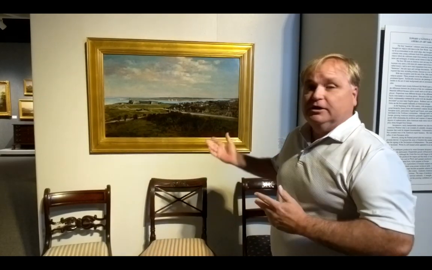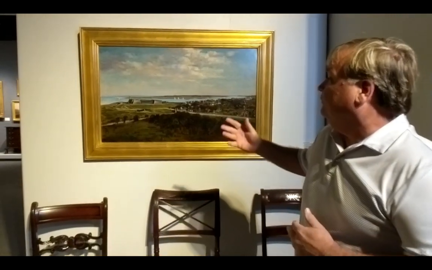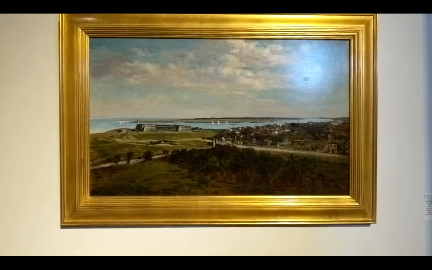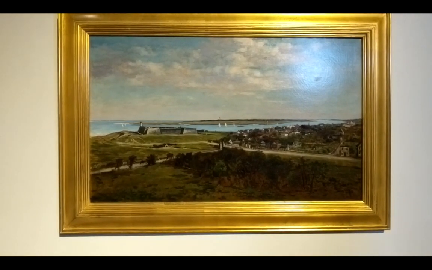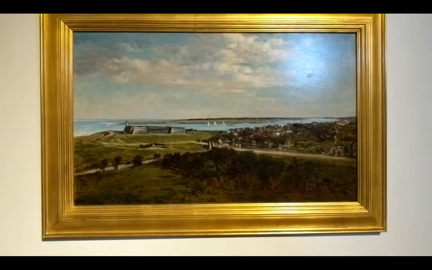And I'd like to talk to you about a really interesting painting, one of my favorites. It's in the Dow Gallery of American Art. It's this painting of St. Augustine. It's before, you can see there's no bridge of lions, and it's painted before the Ponce de Leon Hotel was actually constructed that Henry Flagler had built. So it's really interesting because it's a panorama. It's highly detailed. Lots of color.